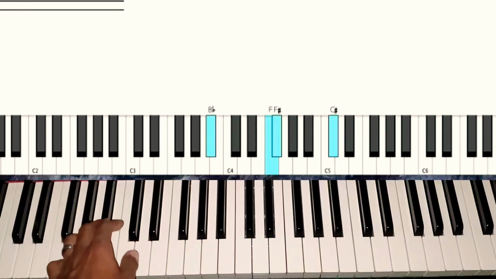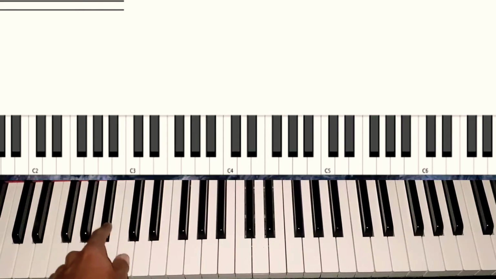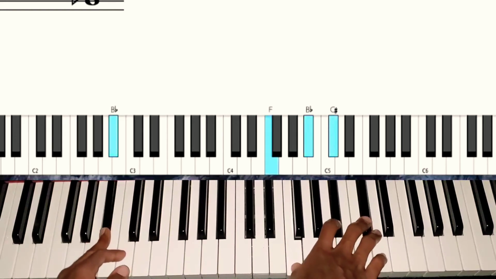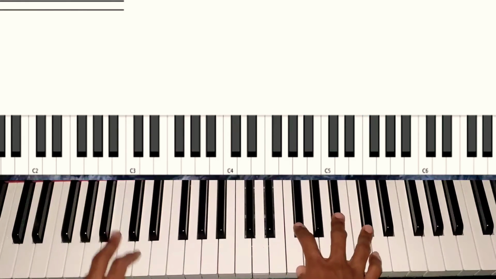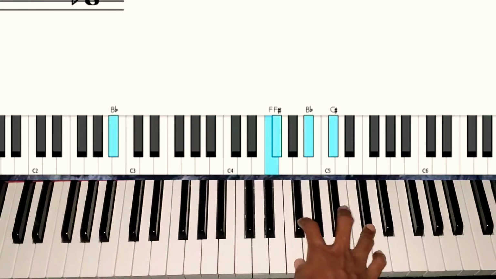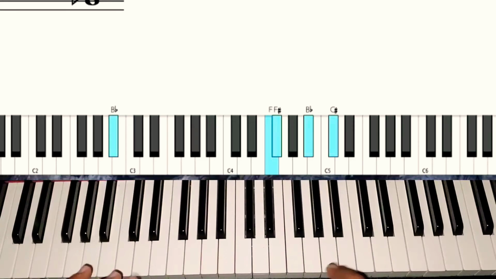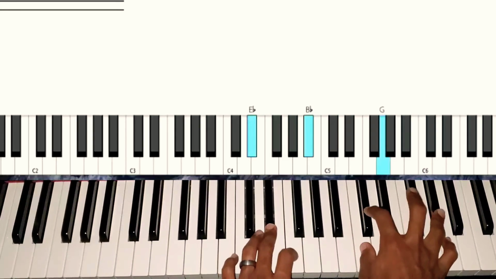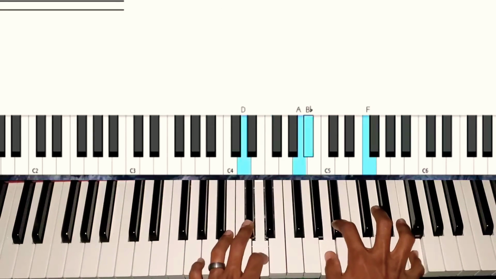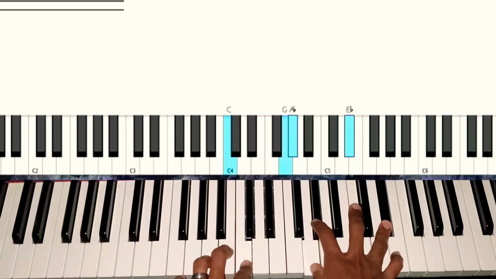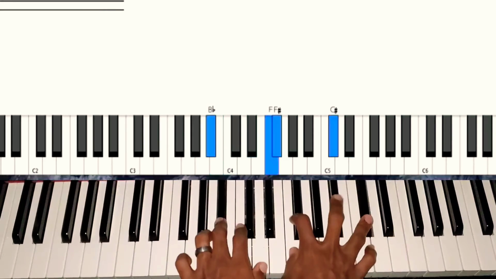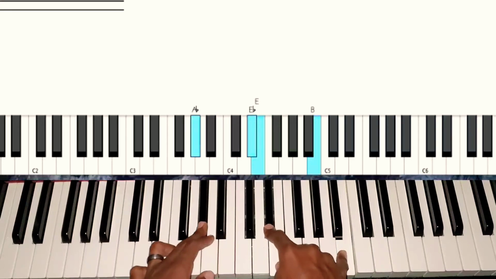So look at the bass notes now. Over this B flat, usually we play like a B flat minor or something like that, right? But I'm playing this, and it sounds really good when you're doing talk music like this. So we started out in E flat. And then look at that.